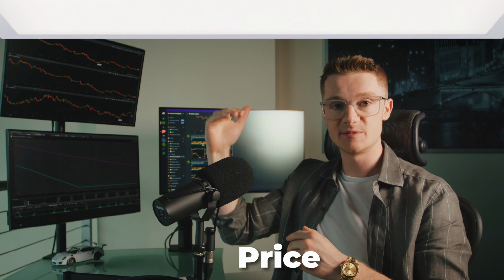So let's hop inside my chart and I'm going to give you some real life examples to show you exactly what I mean. Now, based on the time frame that you are trading on, there will be different support and resistance levels. If you don't know what a time frame is, when we're looking at a chart, what we can see here are called candles. Each candle represents a certain amount of time.